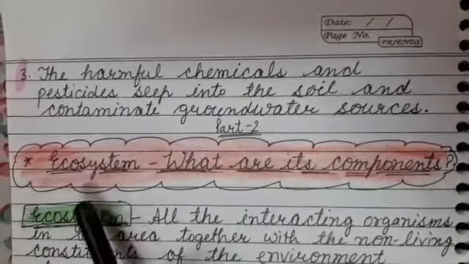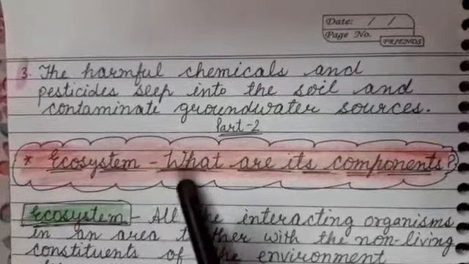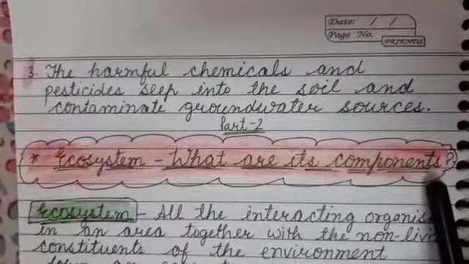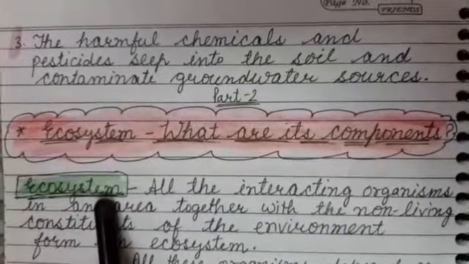Hello students. Now our topic is ecosystem and what are its components. First, let us start with the term ecosystem.